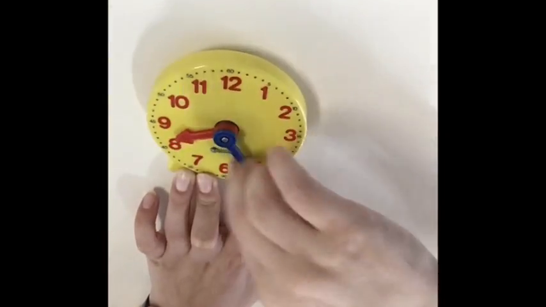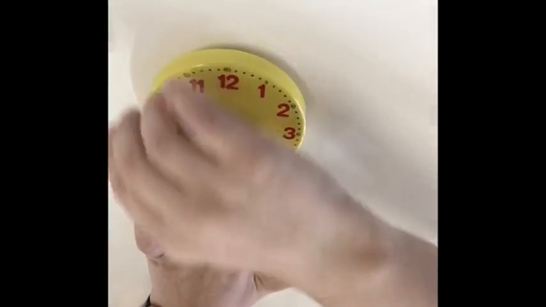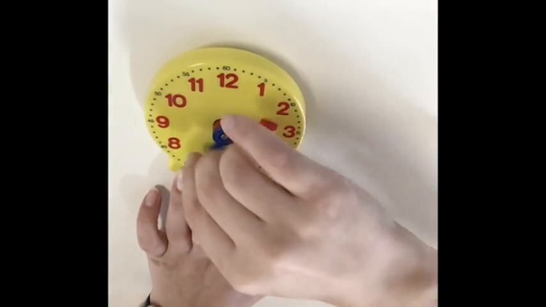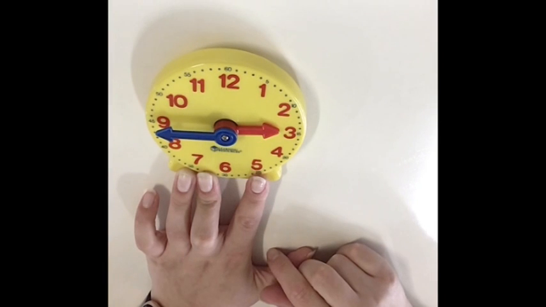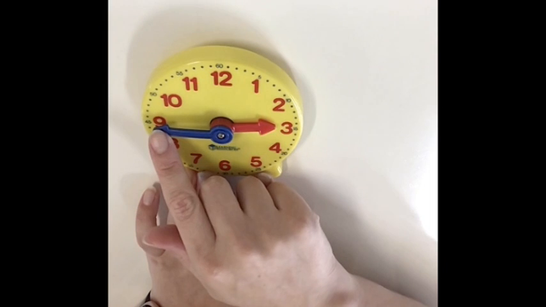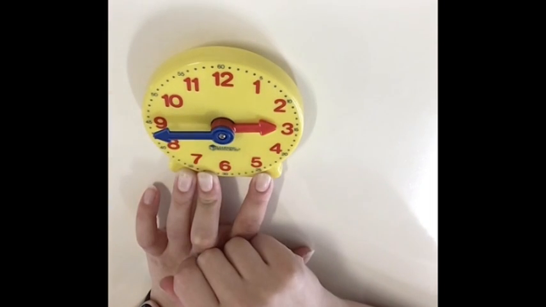Oh, this is going to take a little bit for me to twist all the way to the right one. If your clock looks like this, you are correct, because remember 2:45 is not quite 3 o'clock, and for 2:45 you are pointing to the 9.